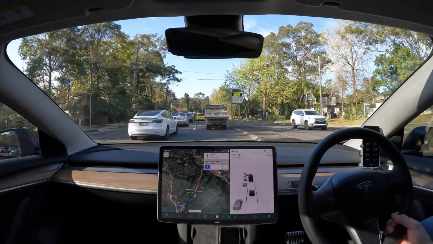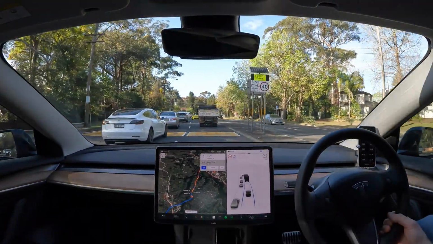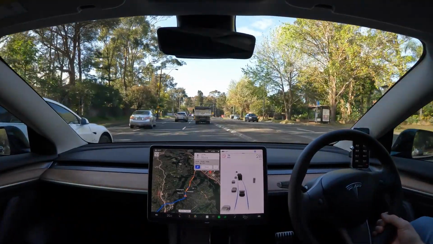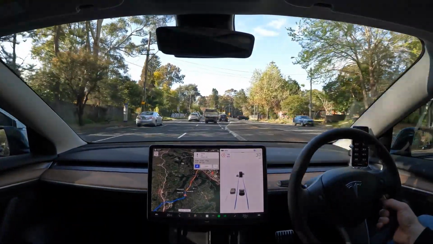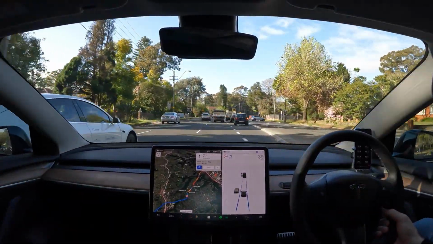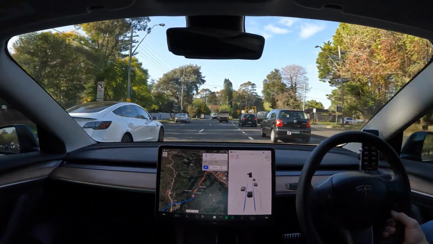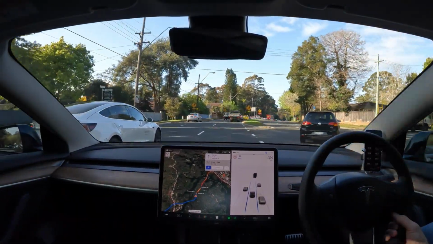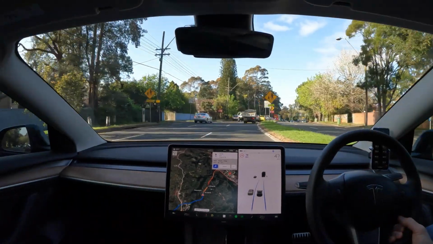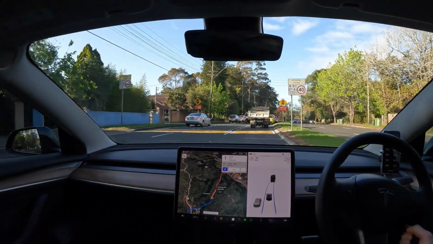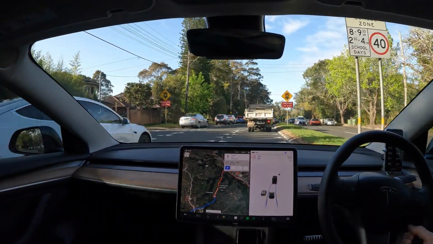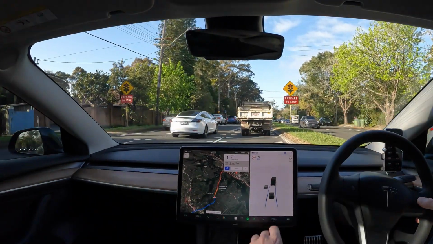So the braking was a bit harsh then, but I have noticed that it is more consistent. Yeah, it's a little bit more consistent now with the Vision only. So I'd say possibly the radar gave a bit of a conflicting thing with the Vision. Yeah, that braking is pretty harsh.